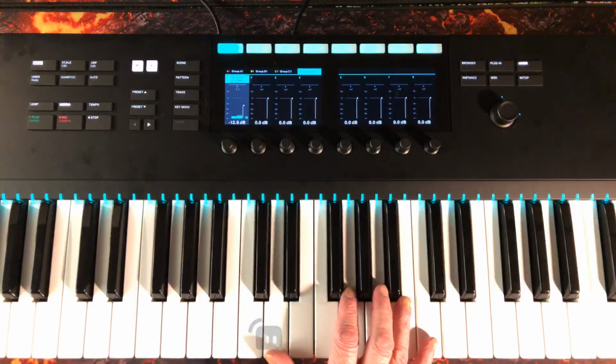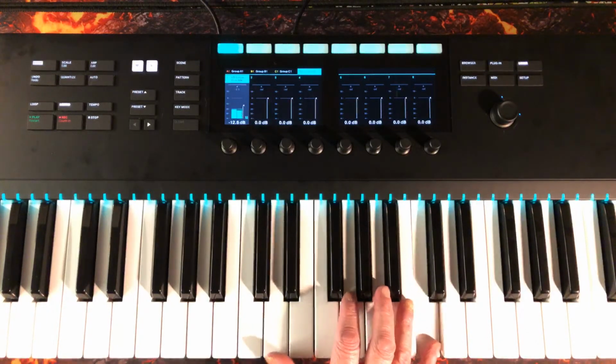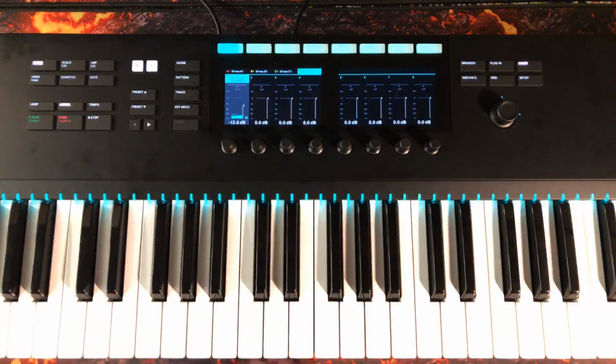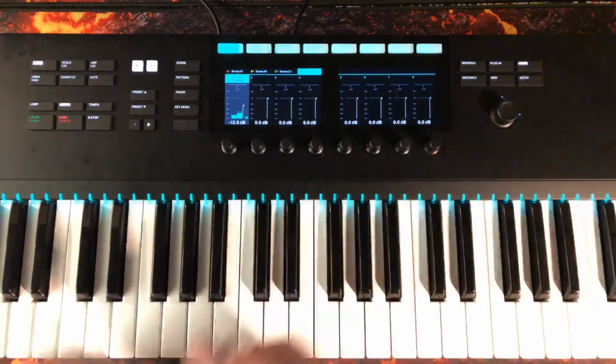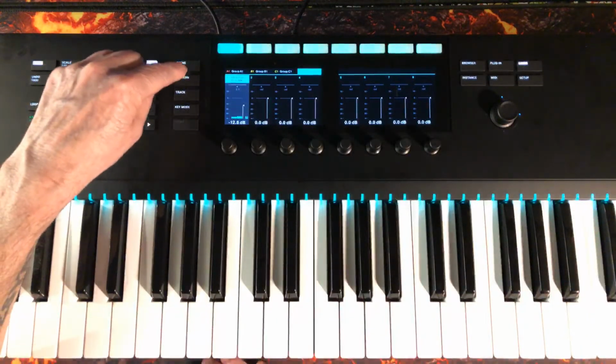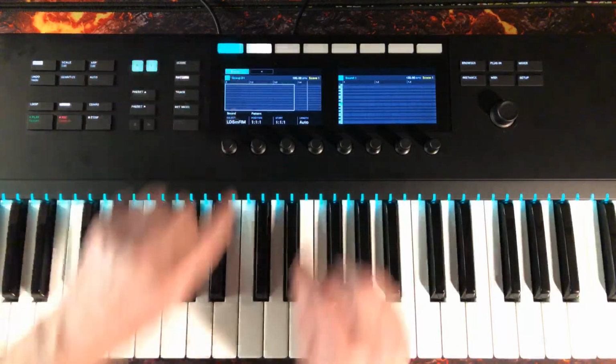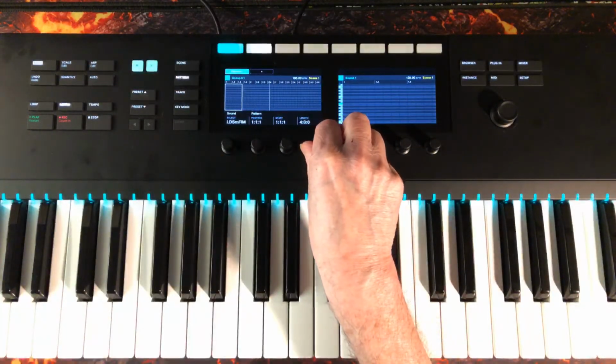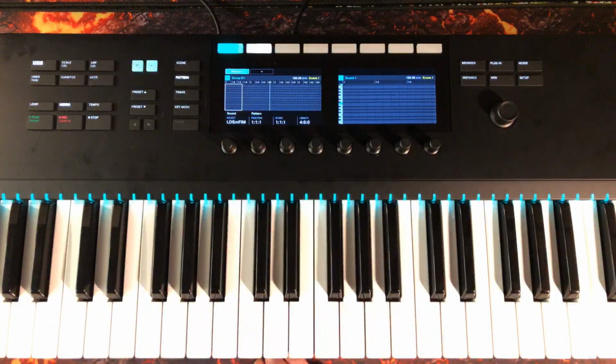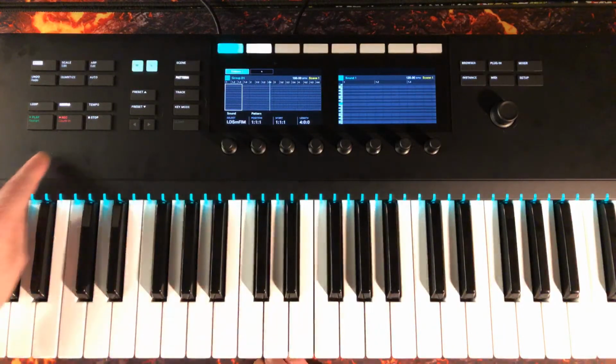Okay, so let's see. So let's go to our pattern. Let's create a pattern there. Let's set this for our 4 bars, just to keep it consistent.